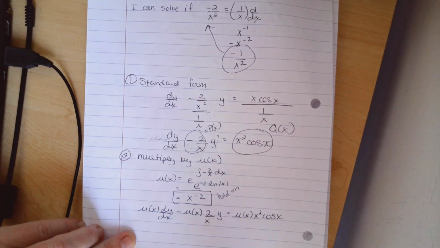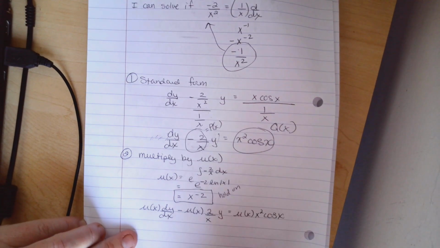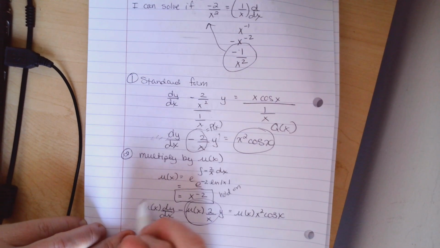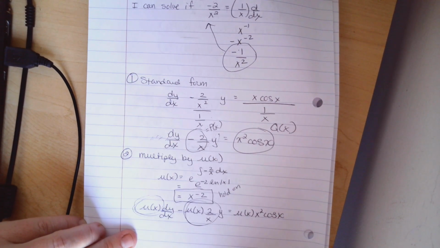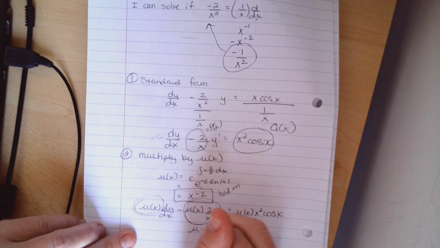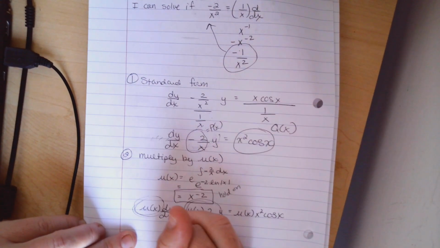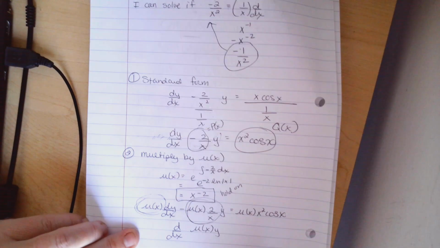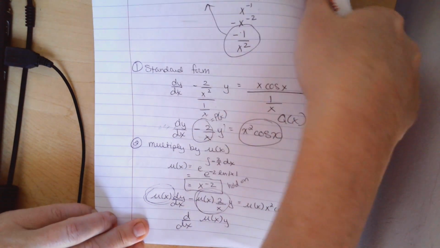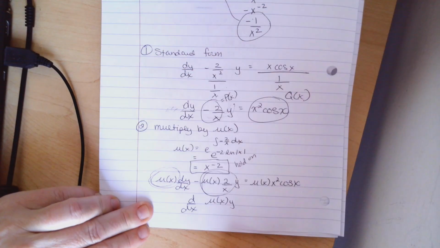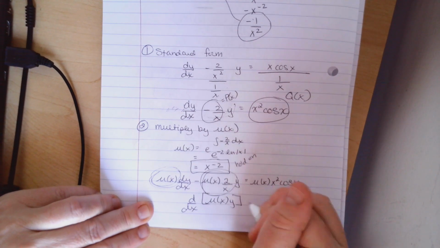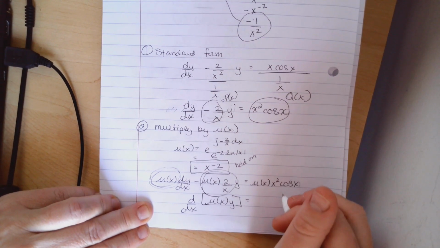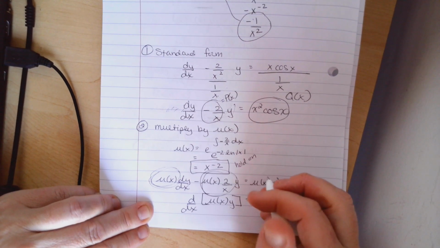All right, when I do this, I know that this is the derivative of this, and so I can go ahead and just write this as d/dx of u(x)y equals, now I'll go ahead and write this out.